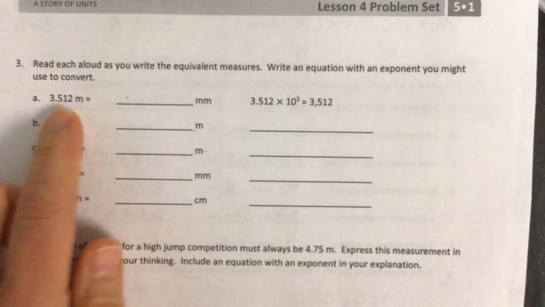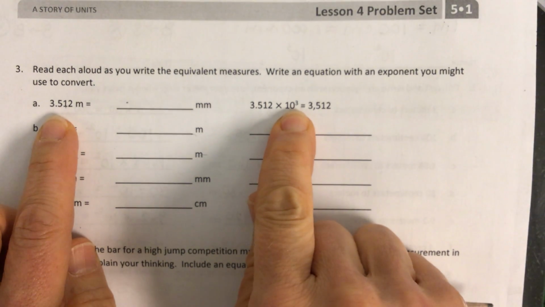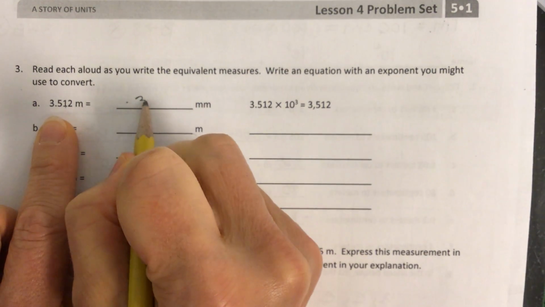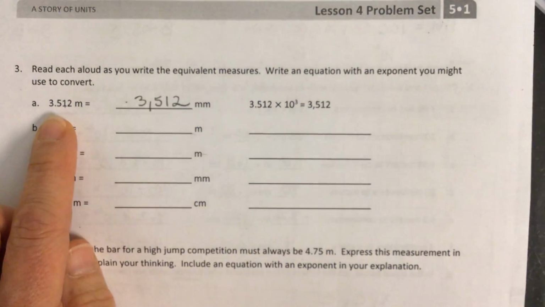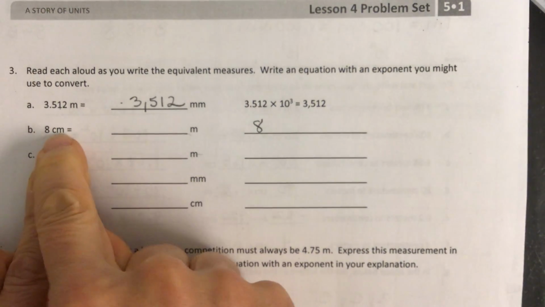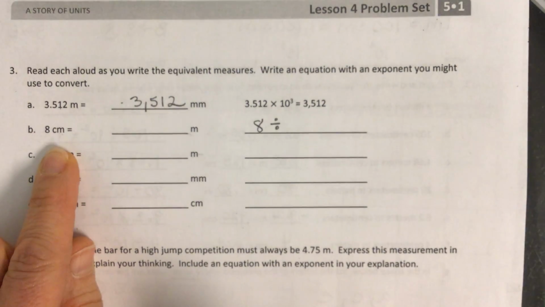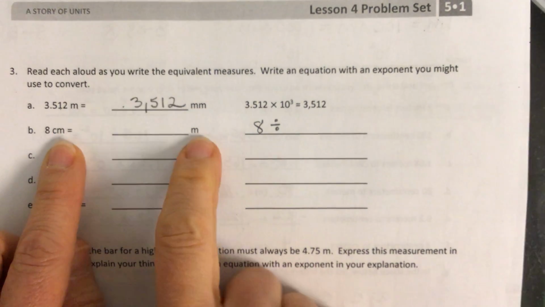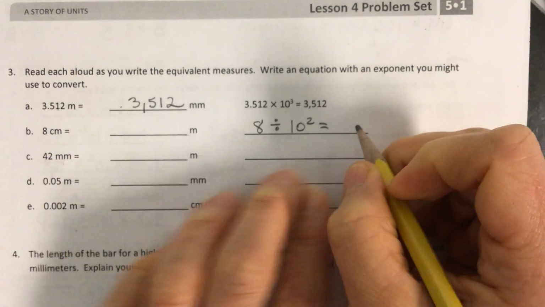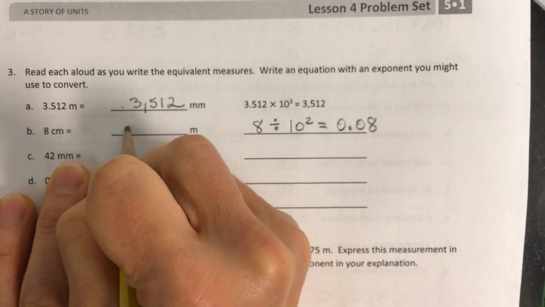This first one they've mainly done for us. Notice this is the starting number. They multiplied by 1,000 because it was millimeters. And here's the answer. So you put the answer right here in the blank. So they did that one for us. So let's look at the next one. 8 centimeters. That's what I start with. Again, small to big. So we divide. And we are dividing by, if it's centimeters and meters, divide by 100, or 10 to the second power. So 8 divided by 100 is 8 hundredths. So that's our answer.